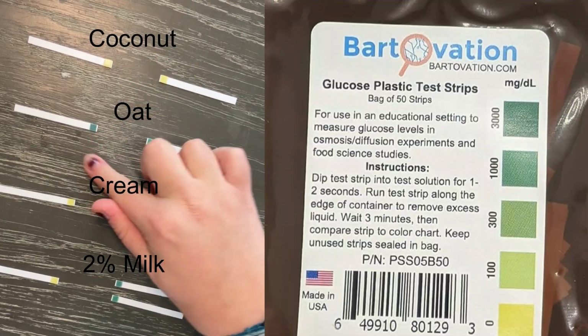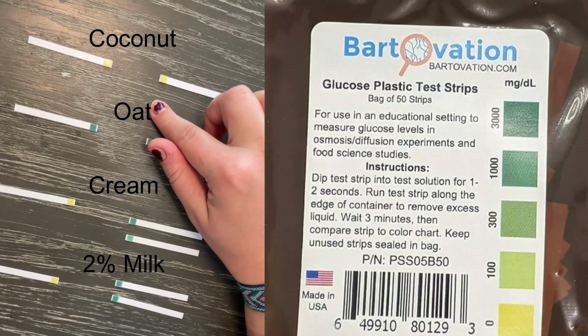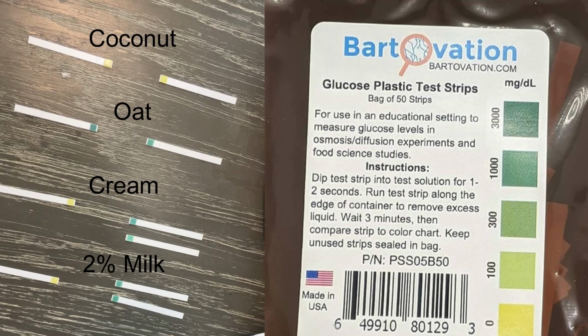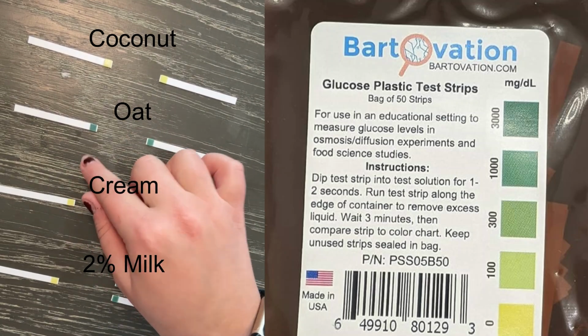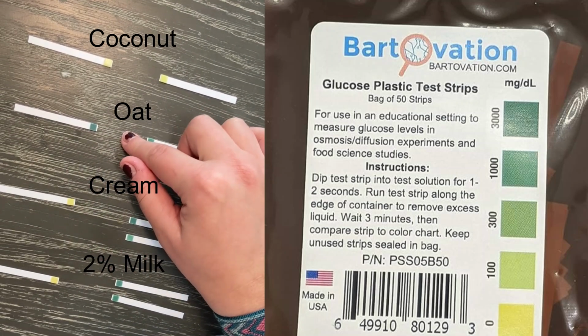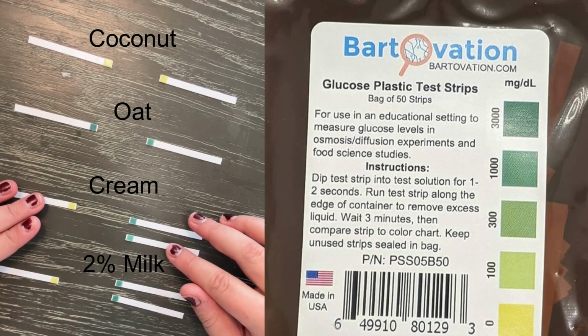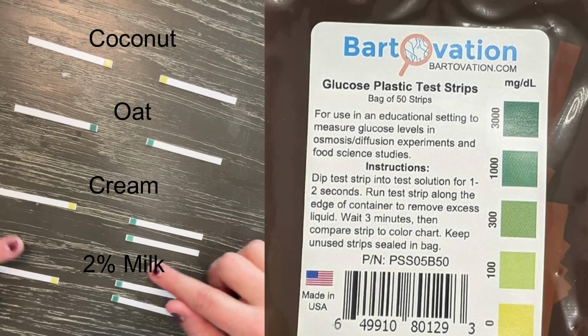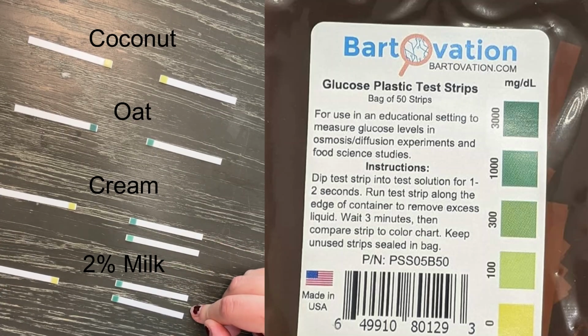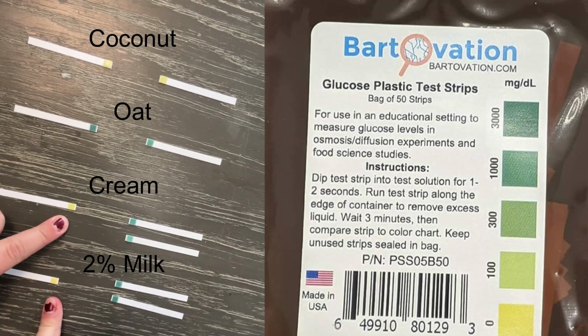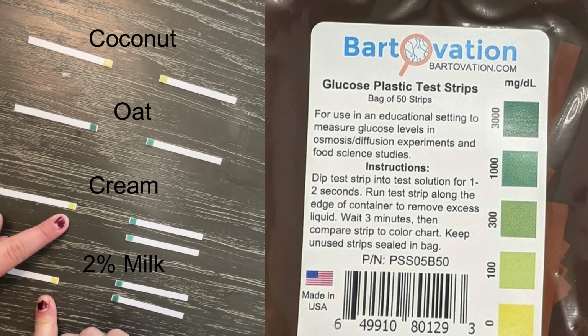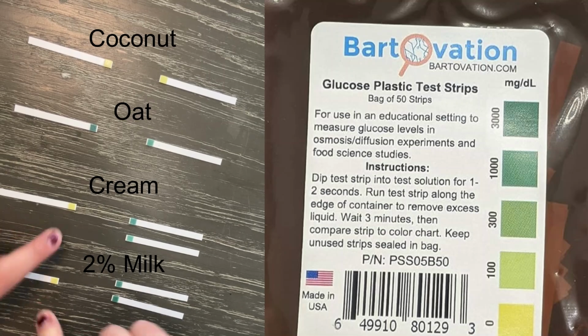We can see that not much change between the two samples, and that's what we would expect because there should not be any lactose sugar in these samples to begin with, and so there shouldn't be anything to change when we add the lactase. However, when we added the lactase to our dairy samples, to our regular cream and our regular milk, we can see that we go from very, very little glucose, so this is 0 milligrams of glucose per liter.